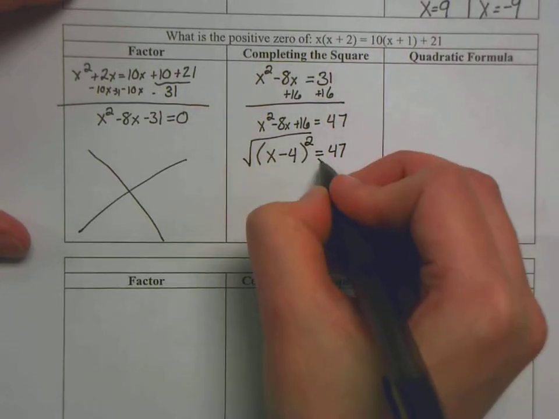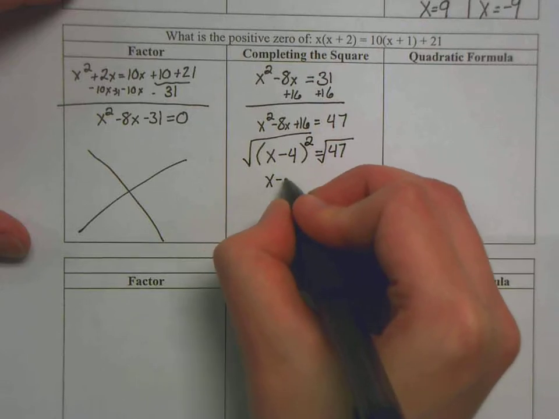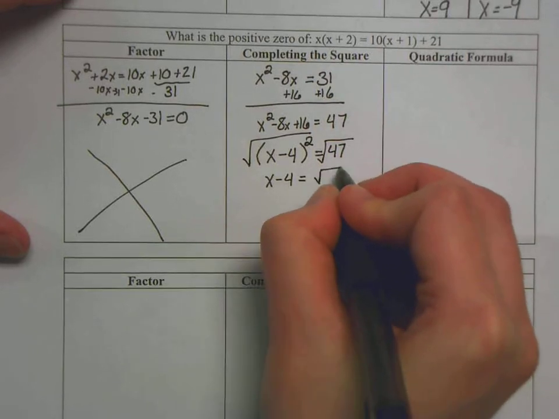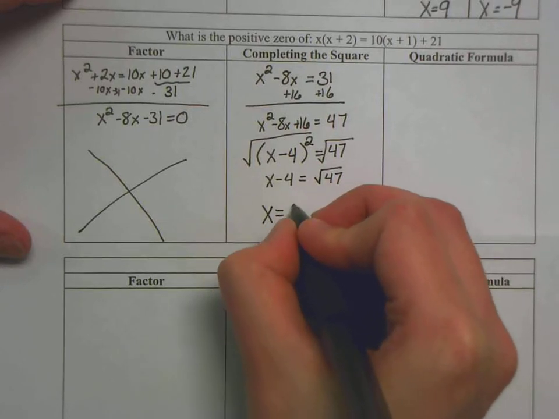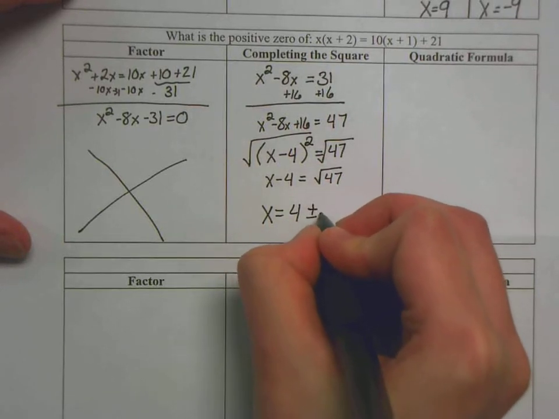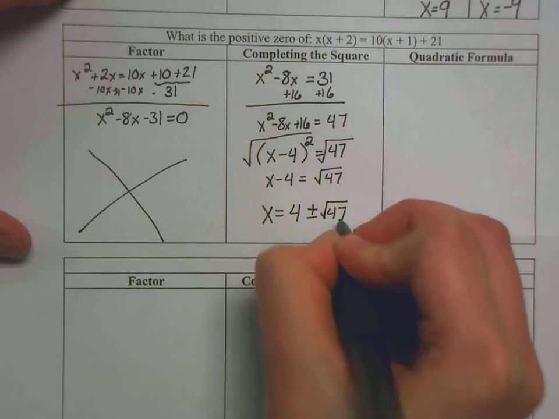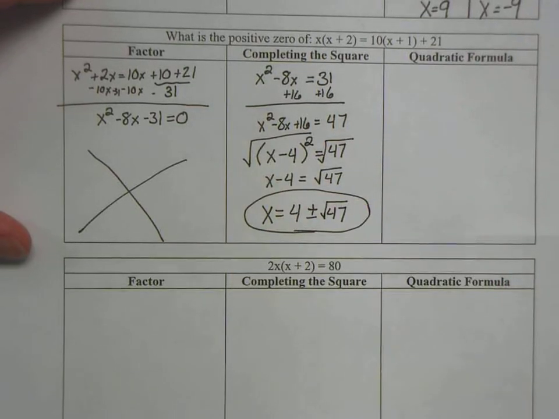Because then I can square root to get rid of that exponent, and then just add that 4 over to the other side. So I get 4 plus or minus radical 47. And I can't reduce radical 47, so that is the final answer for that.